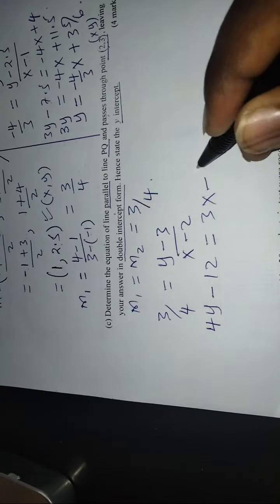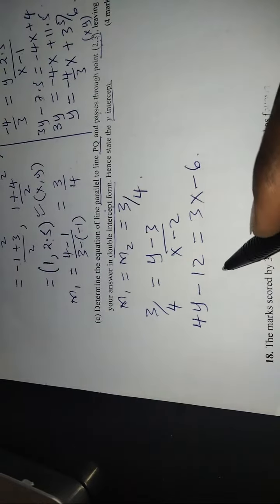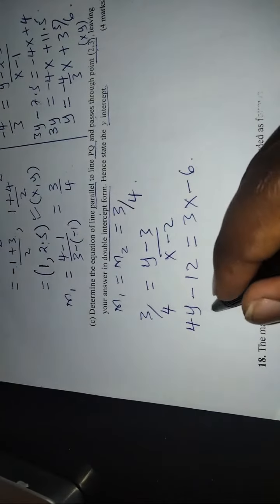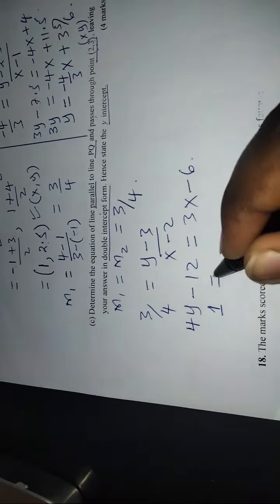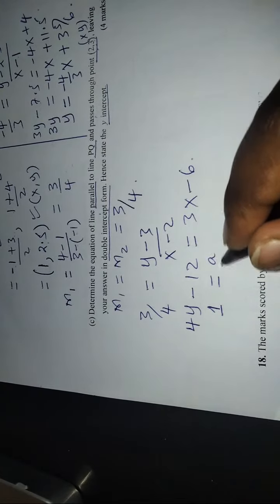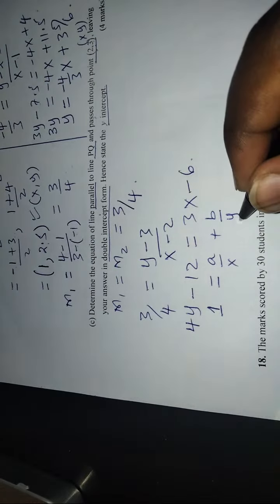Yes. So for us to express an equation in double intercept form, it should be known that the double intercept form generally is expressed as 1 equals a out of x and b out of y. Sorry, not exactly like that, but generally we have the other factors on the other side. Let's first of all continue.